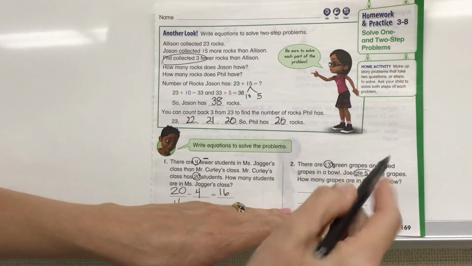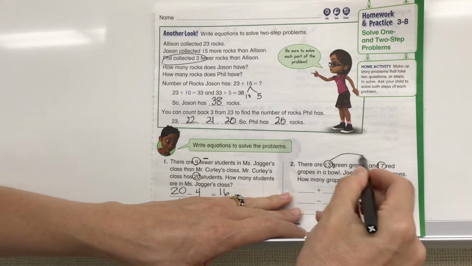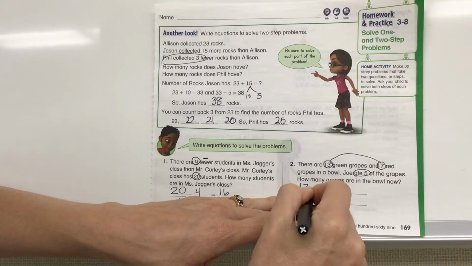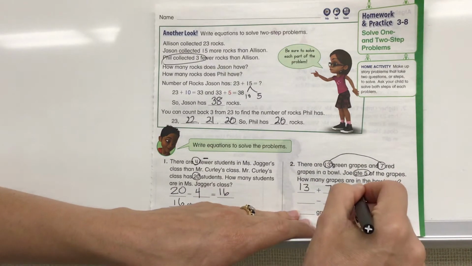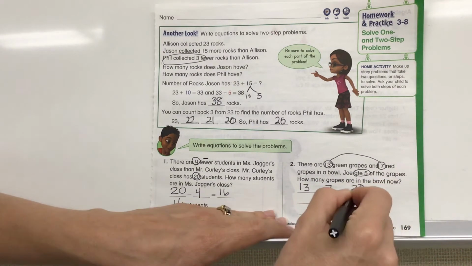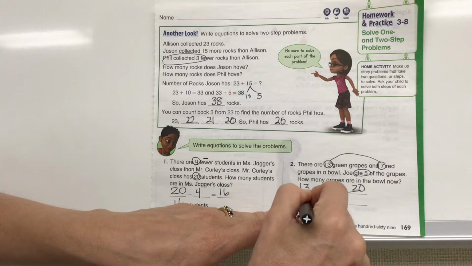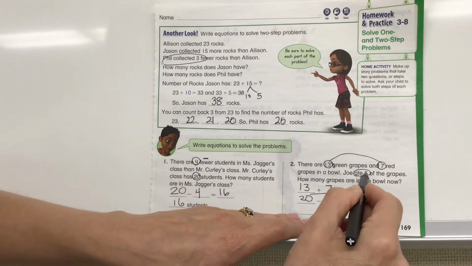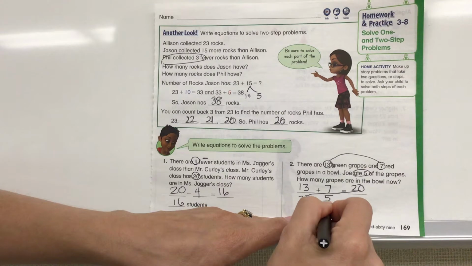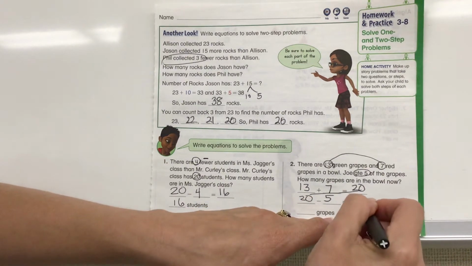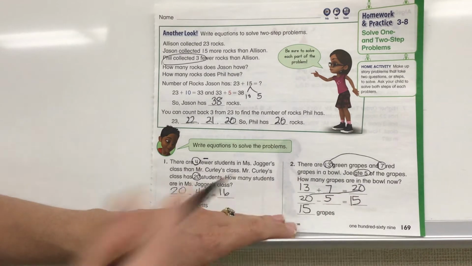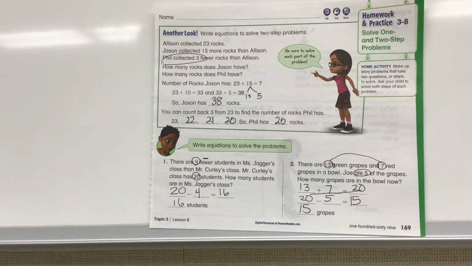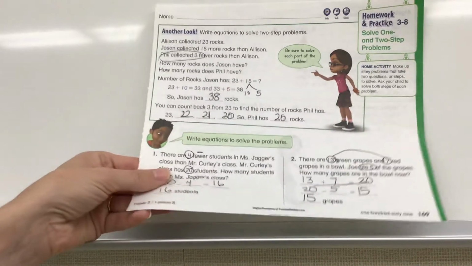So we've got 2 steps. Our first one is we need to find the total number of grapes. 13 plus 7. I know 13 plus 7 is 20. We're going to move that 20 down here. So we have 20, and he ate 5 of them. Minus 5. 20 minus 5 is 15. So we have a total of 15 grapes.